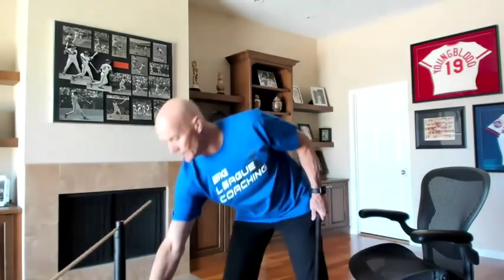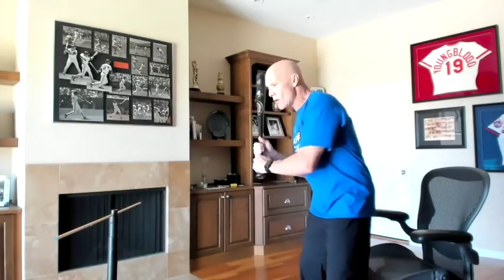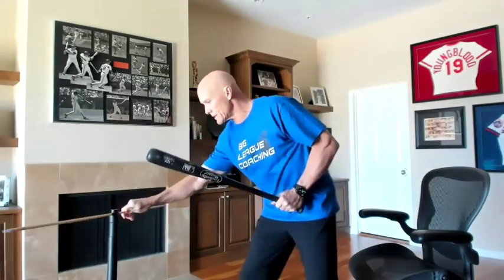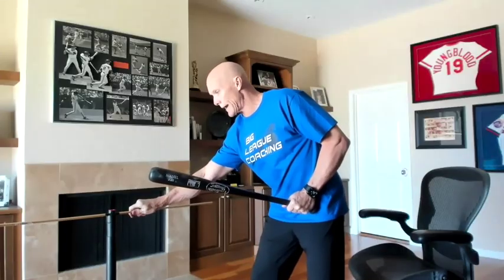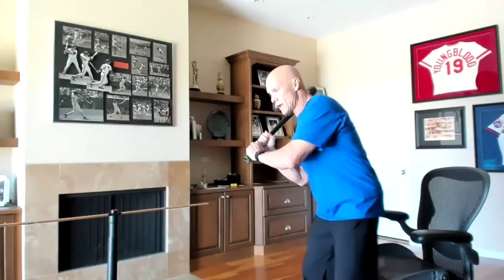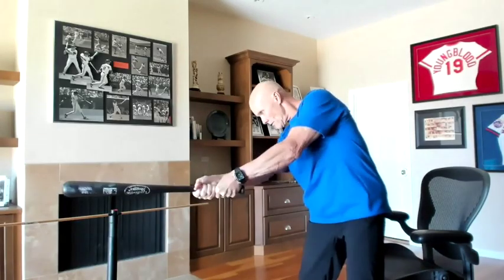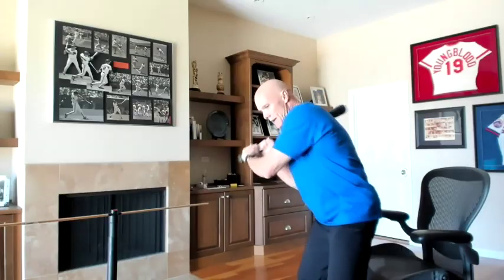Now we're going to look at the away pitch. So now, if you remember the semicircle, I'm going to hit this ball to right field. So now my hands, shoulders, and elbows have got to push me into position. Now I'm going to hit it.